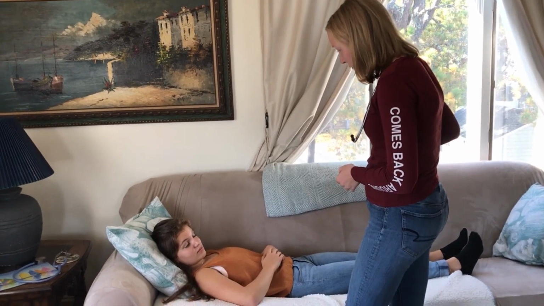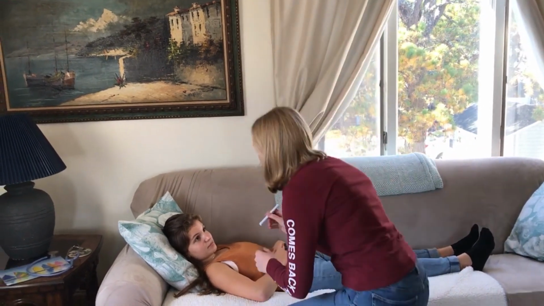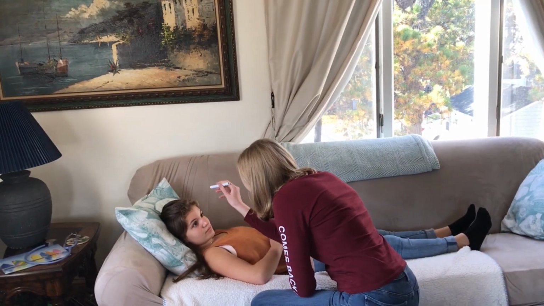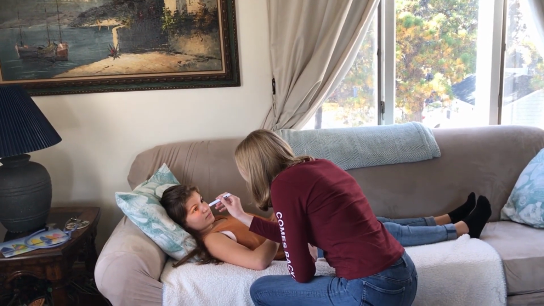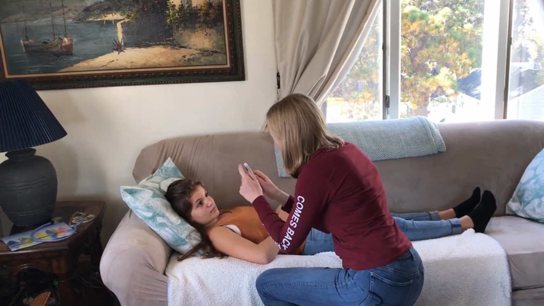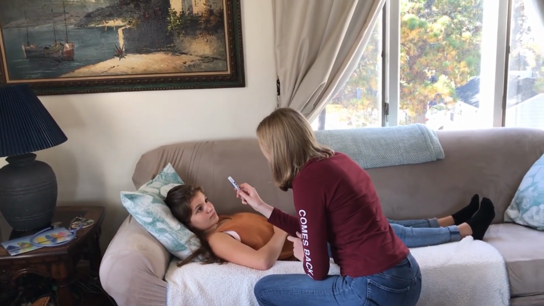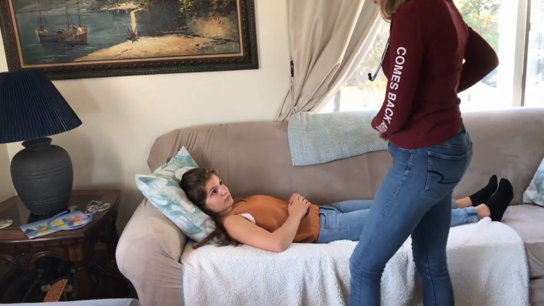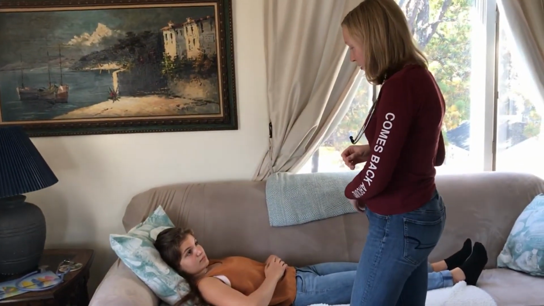So I'm just going to be looking into your eyes with this pen light. If you can just go ahead and look right here at my face. Okay. And then look at the end of this pen, and look with your eyes. Right. Her pupils are equal, round, and reactive to light and accommodation.